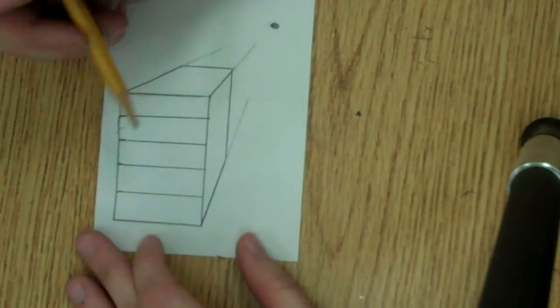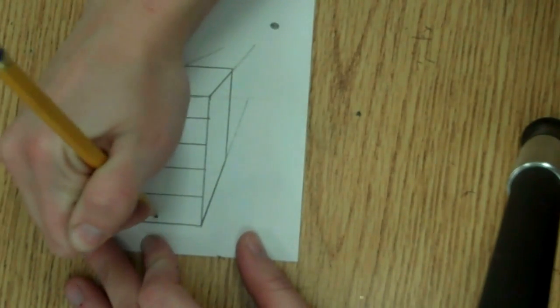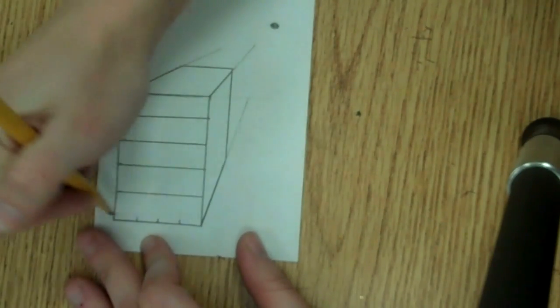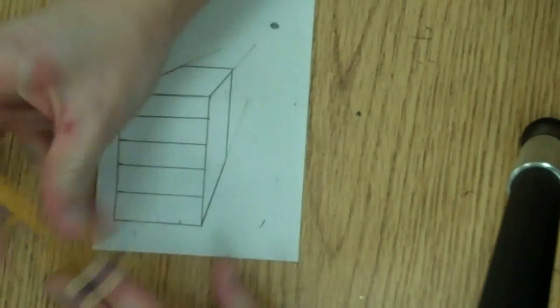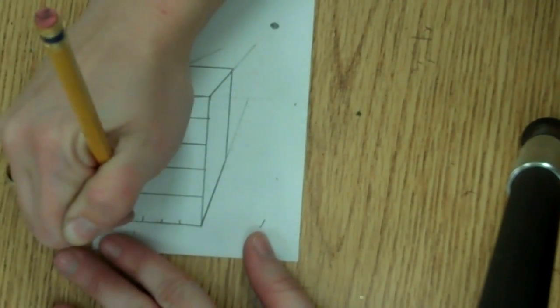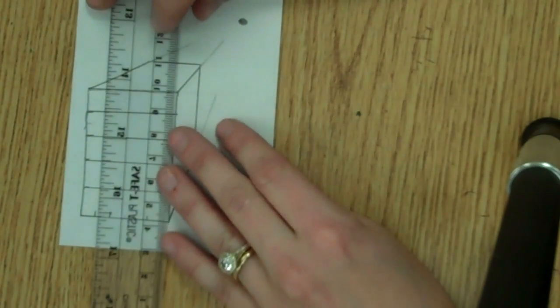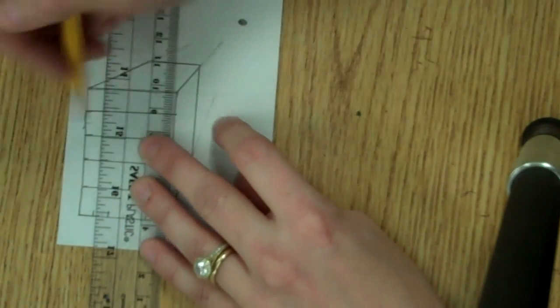Okay, next thing I'm going to do is the same thing on the side of my box. Keeping my lines parallel.